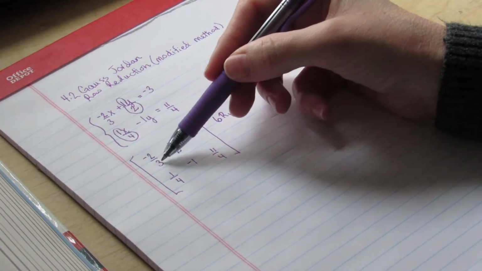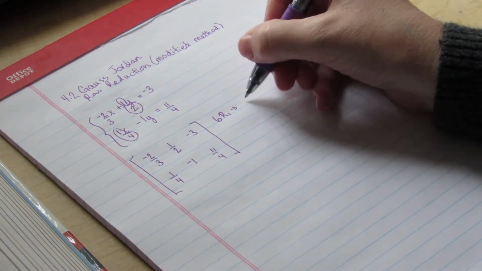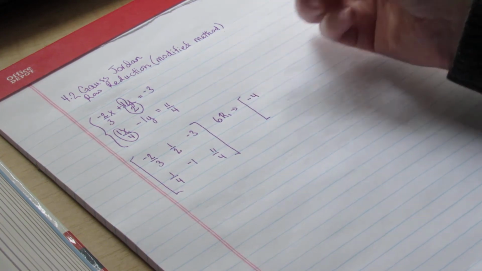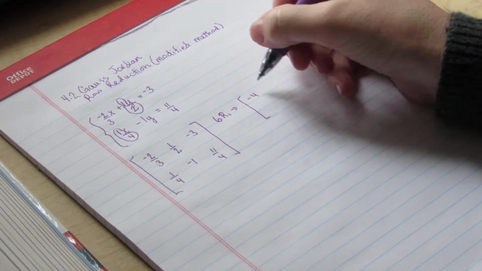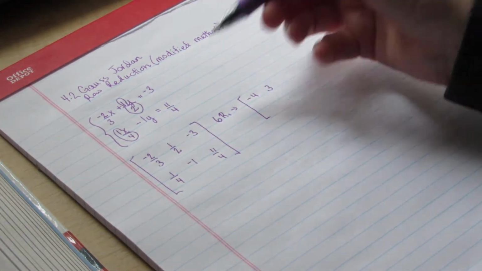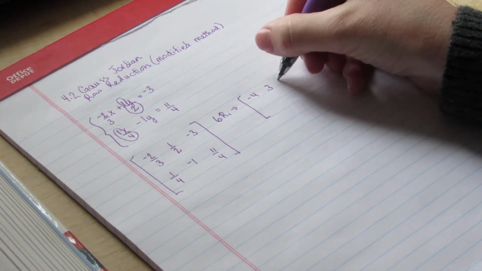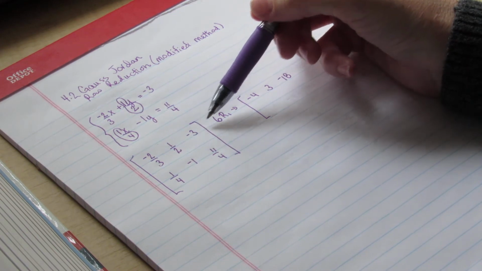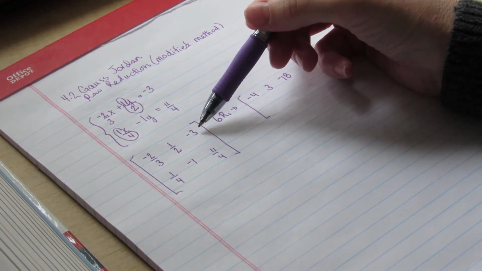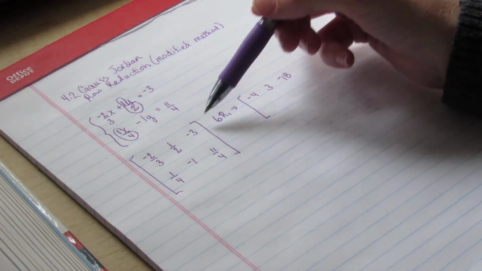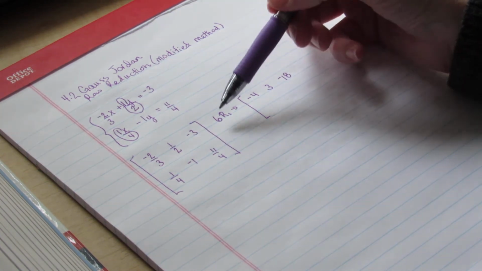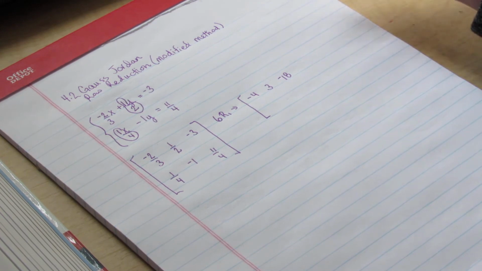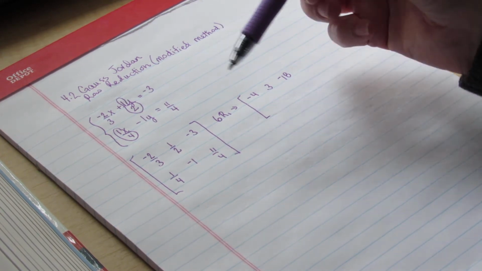So if we take 6 times every number in row number 1, that should cancel out those fractions. If I take negative 2/3 times 6, that's going to give me a negative 4. If I take 1/2 times 6, it will give me a positive 3. If I take negative 3 times 6, I'm going to get negative 18. It's very important that you also multiply this negative 3 by 6, even though it's not a fraction, because it is part of that first row, and every number in that first row has to be manipulated the same way in order for your equation to still be the same in value.